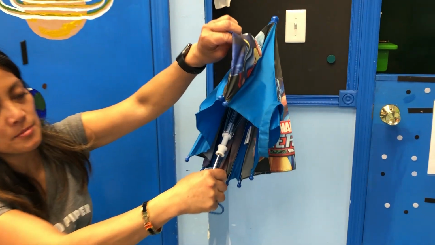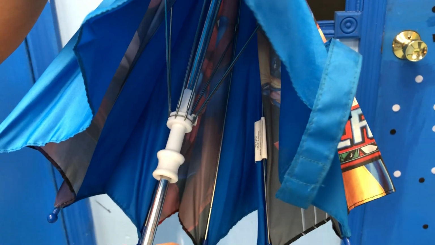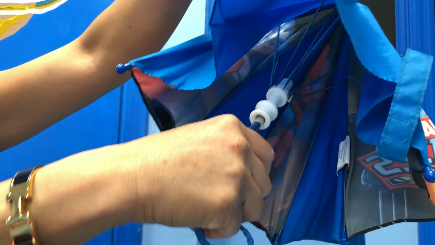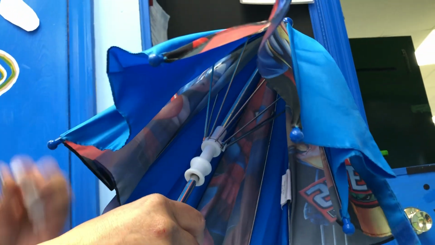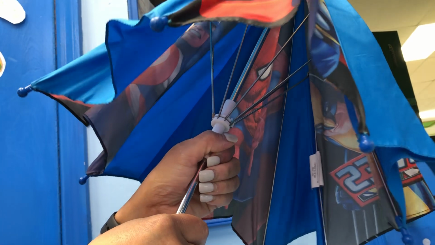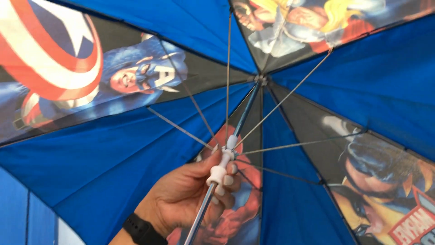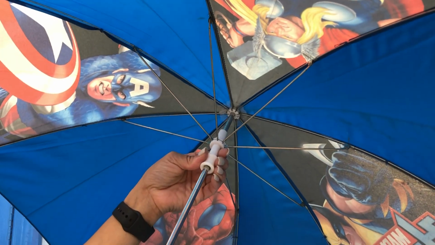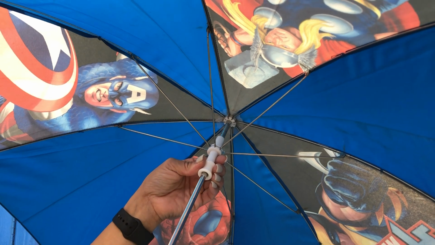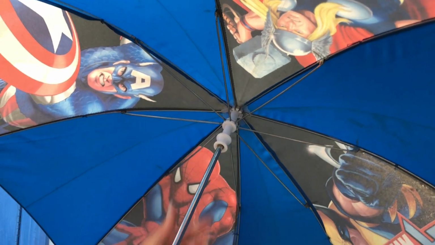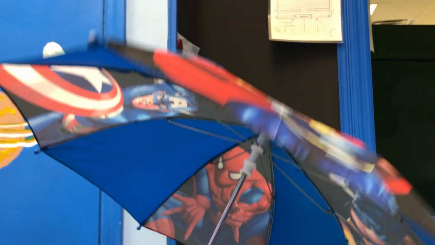There is a white plastic piece. I'm going to take my other hand on it and push it up. Slowly, and there it goes till it clicks. Let's listen for it. That means it's safe to let go.